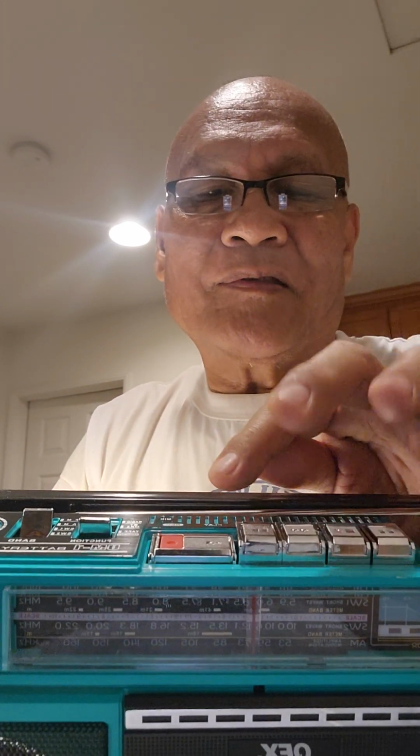And as you could see, the red thing and the play at the same time was activated. This red thing here didn't pop up, meaning we could record something on the new cassette tape because the security tab, or the record tab, was intact. It was intact. Okay, I will try to stop this one.